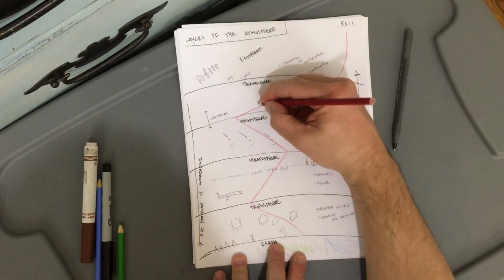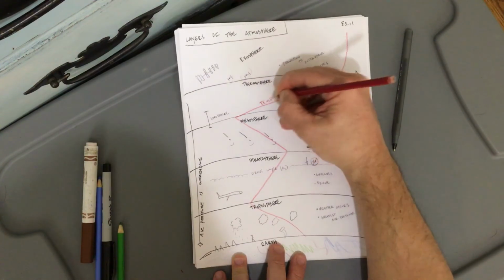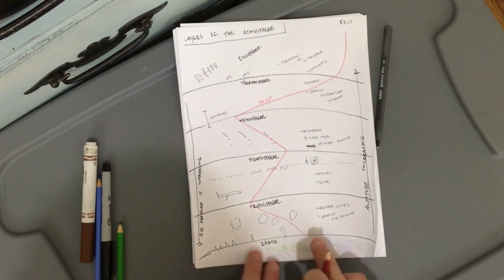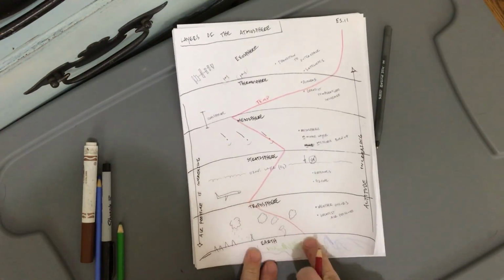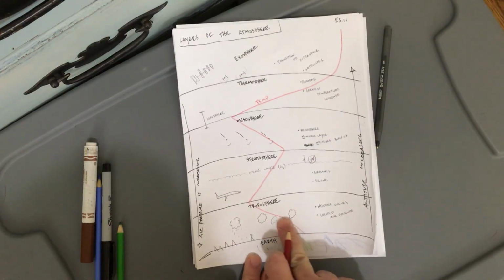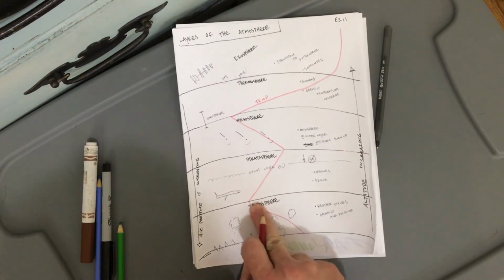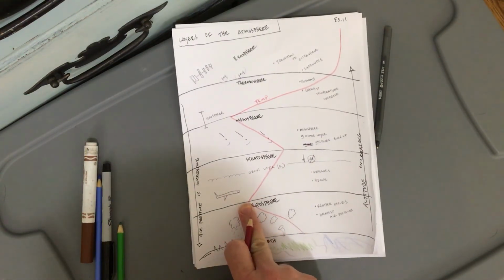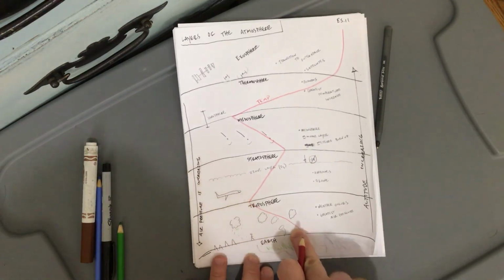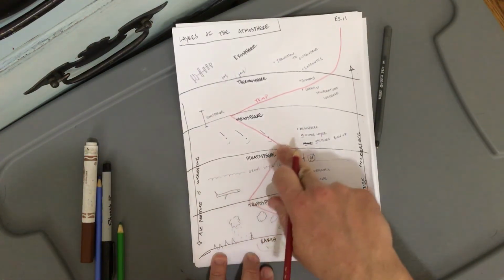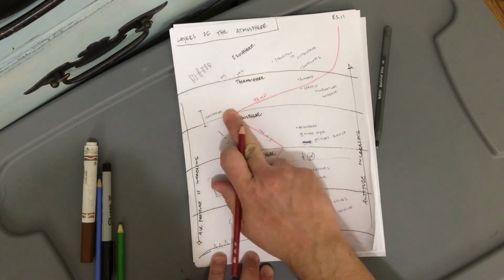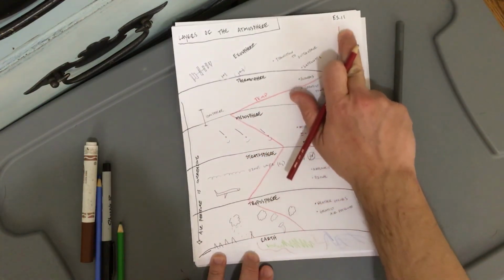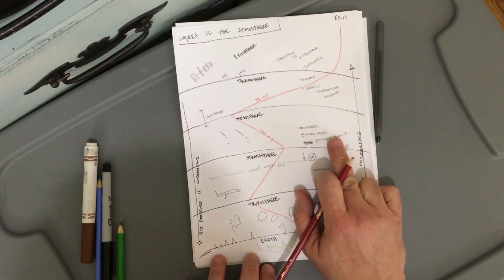So this is temperature. Goes down. The higher up you go in the troposphere, like when you climb up a mountain, you're higher up in the troposphere, and it's usually colder on top of a mountain than it is at the surface. In the stratosphere, it warms up. In the mesosphere, it cools down. In the thermosphere, it heats up a lot, and then it tapers off in the exosphere.